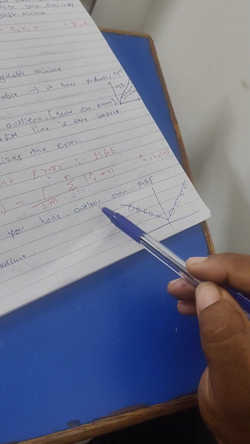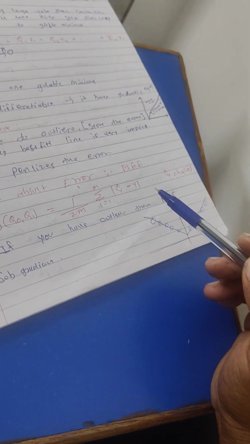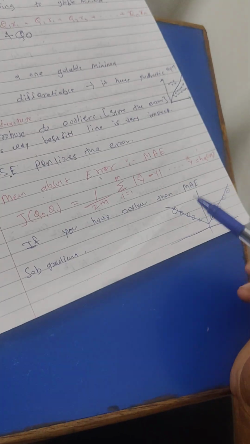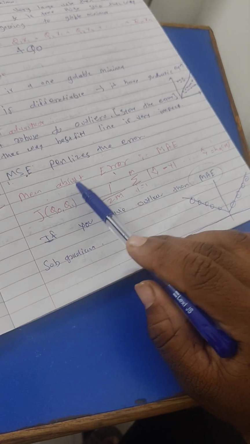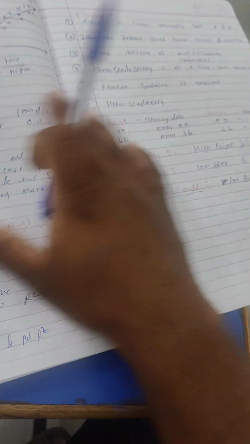If we have outliers in our data set, we do not want to take them into account, so in this scenario we are going to use MAE, mean absolute error. It is using subgradient.